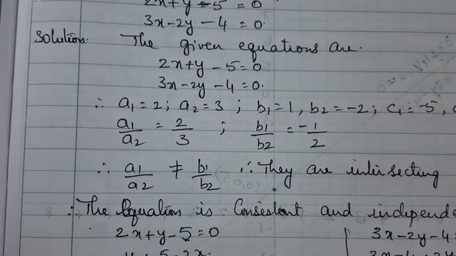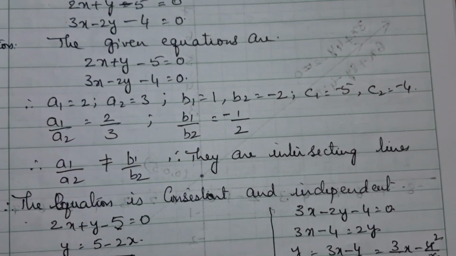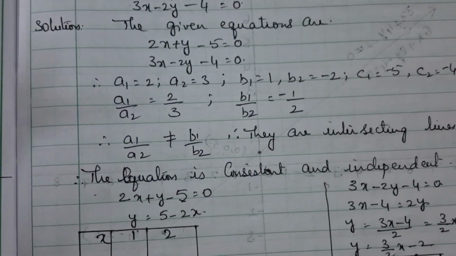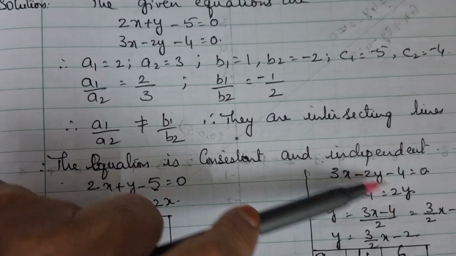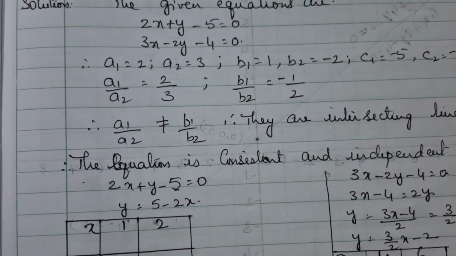So, what are you getting? Are they equal? They are not equal. That means what? They are intersecting lines. And if they are intersecting lines, we can say that the equation is consistent and independent. So, this we need to check by drawing the graph.